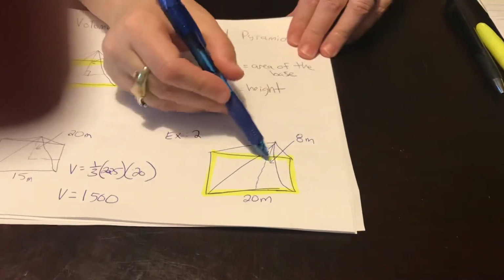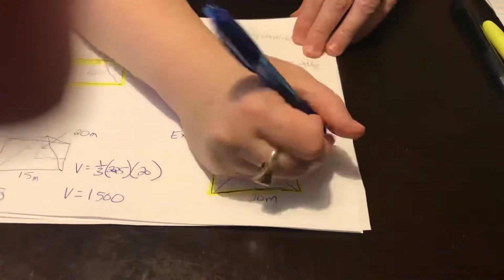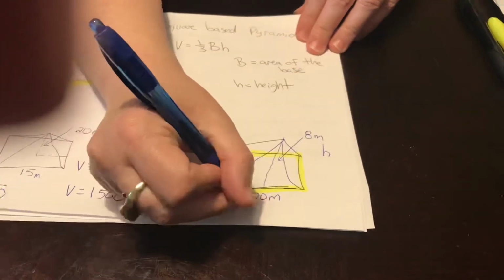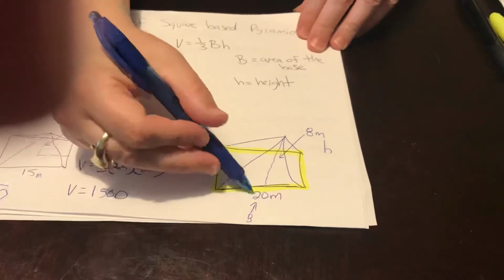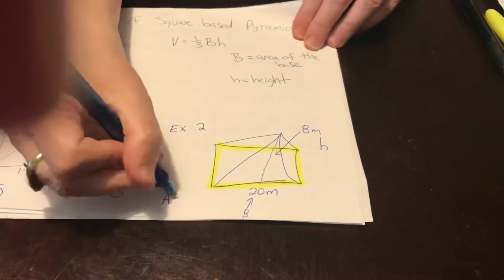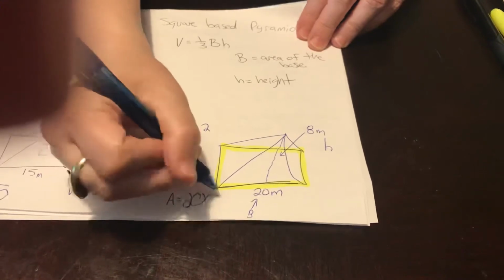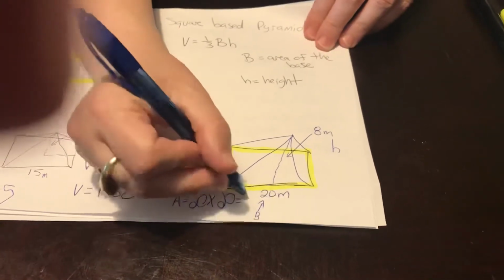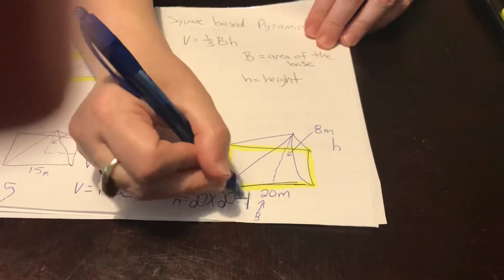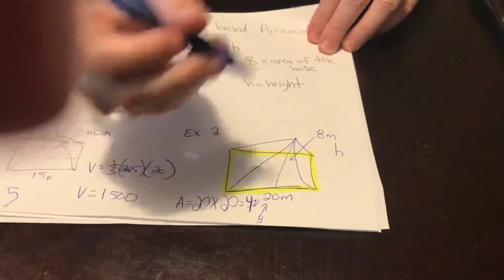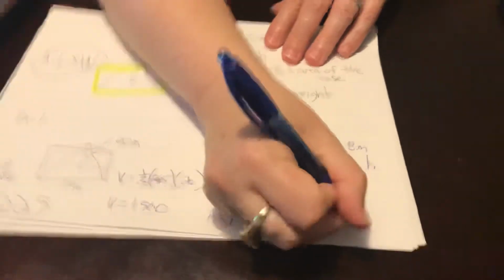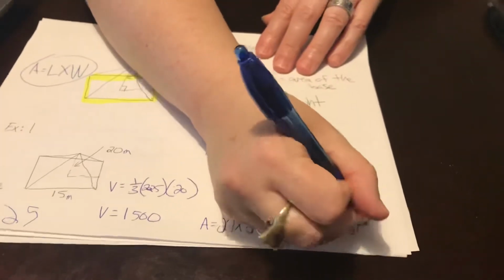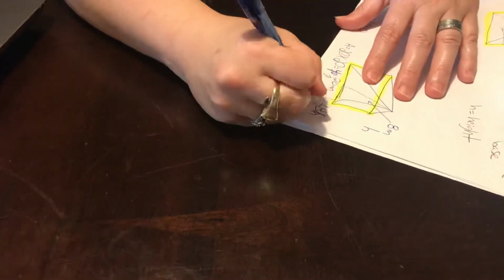We have this line pointed to the slant height, so that's our H, and the 20 here is our base. Okay, but we need to find the area first. So the area is 20 times 20, which is, sorry, I'm writing upside down, it's hard, 400. Now take your formula, which is volume equals 1/3 times base times height. Sorry guys, it's hard writing upside down.